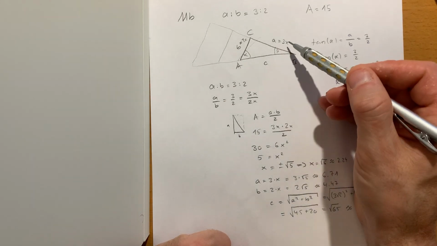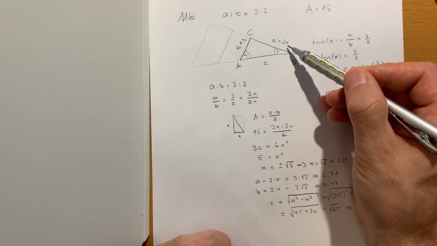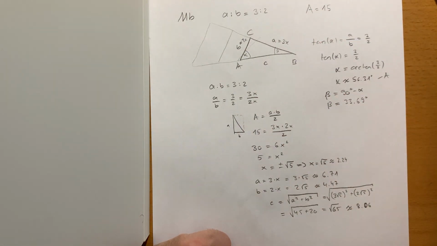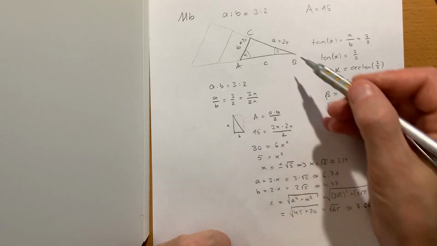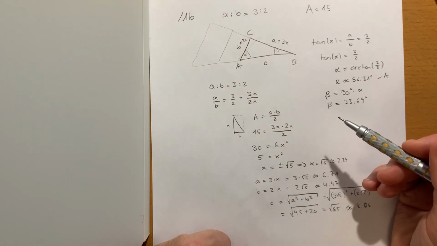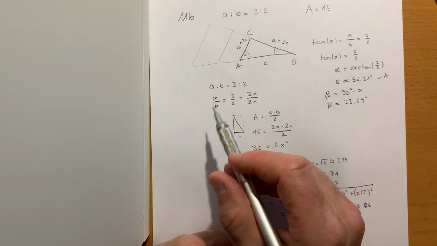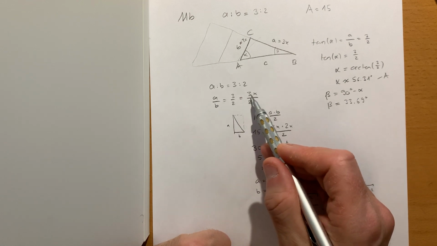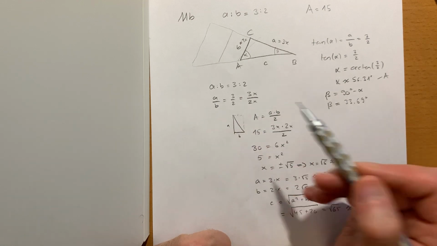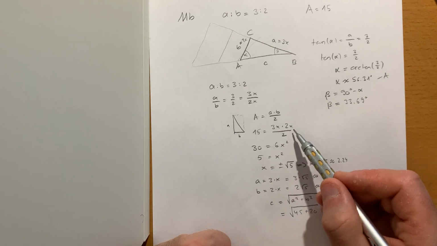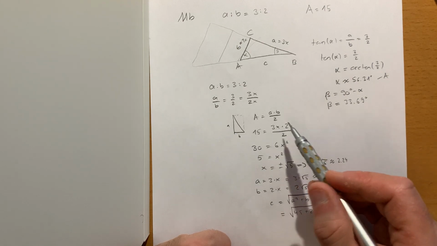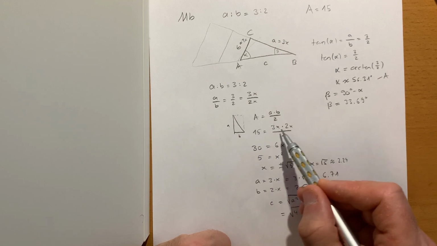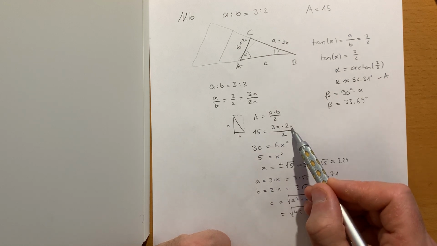So we need to know what x is, because it must be somewhere in between. We don't know. Or somewhere on this line. And we were able to work it out by saying, well, if a to b is 3 to 2, then we could say this is 3 times x over 2 times x. And that was very useful here, because we could say, if this is 15, and that locks in our x value, okay?